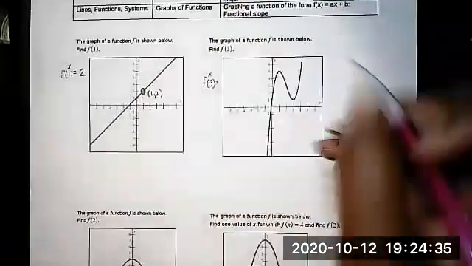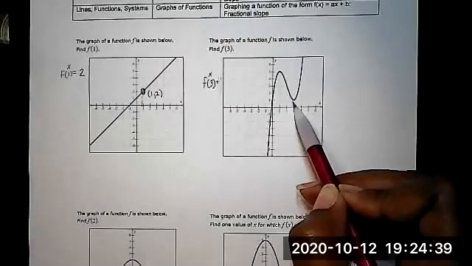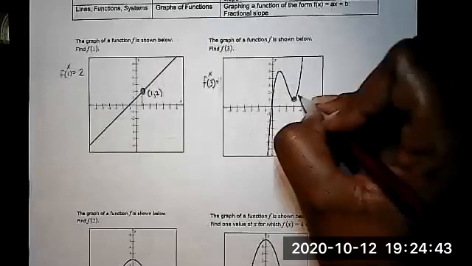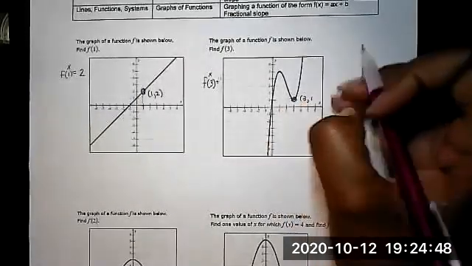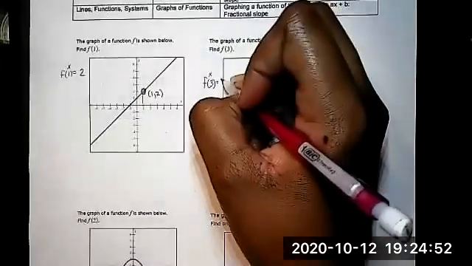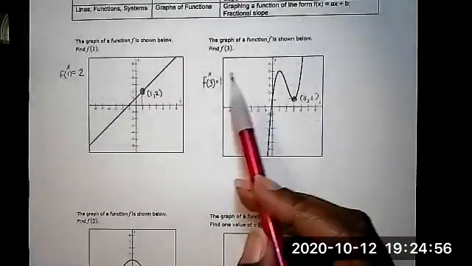I went to 3 on my x, and as you see, my function is up here. So when my x is 3, my y value looks like it's 1. So your answer is actually 1.